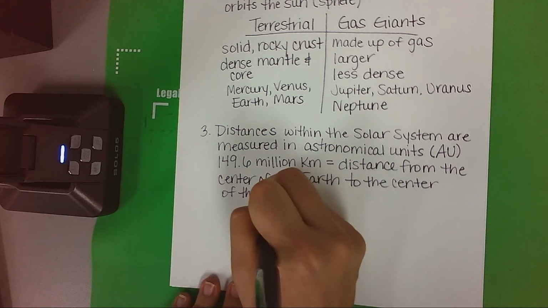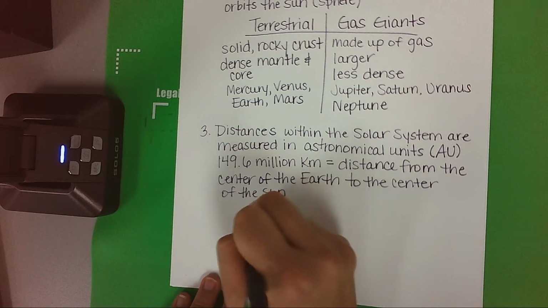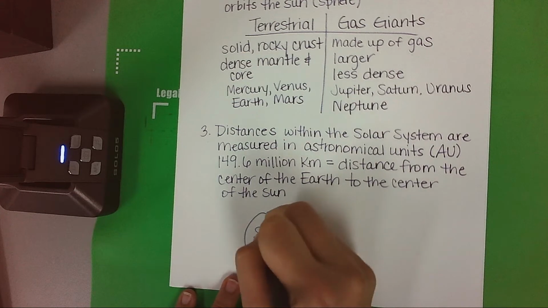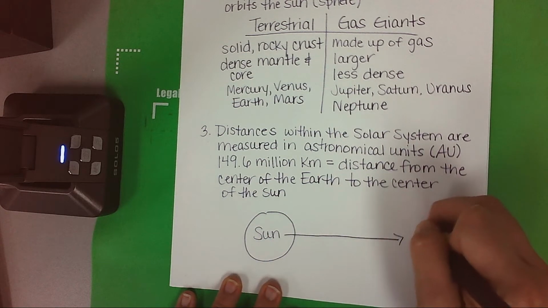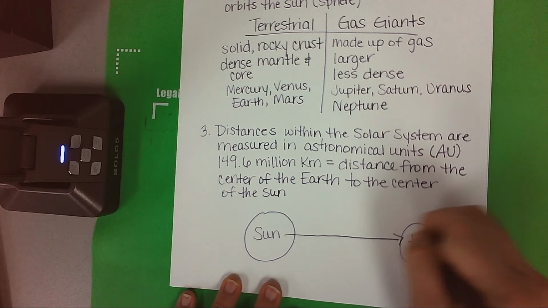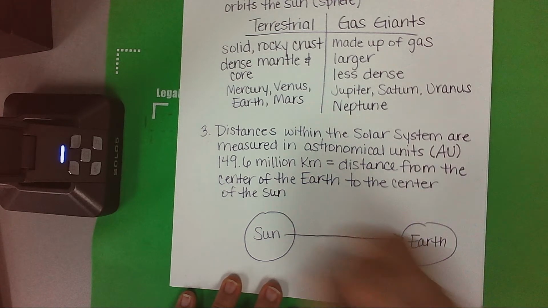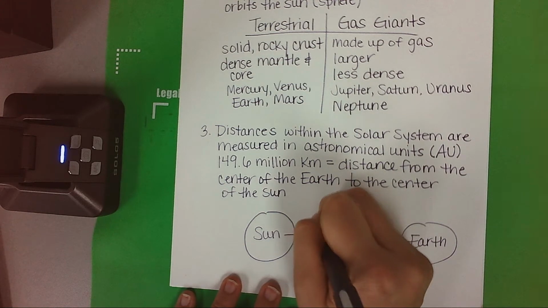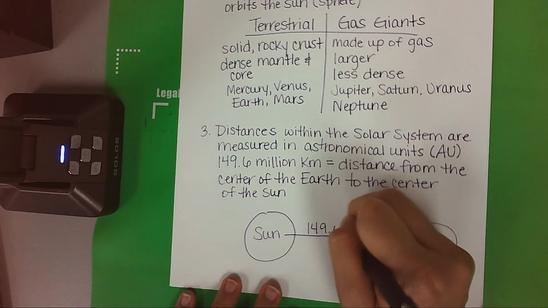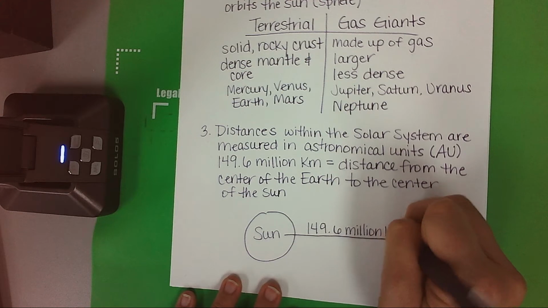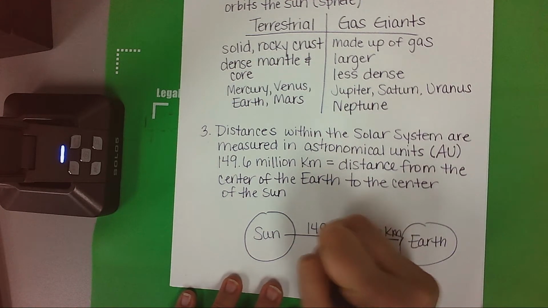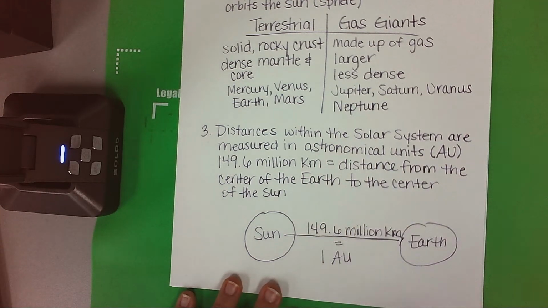So think about the Sun is here, and the distance between the Sun and Earth, think about that as 149.6 million kilometers. That equals 1 AU.